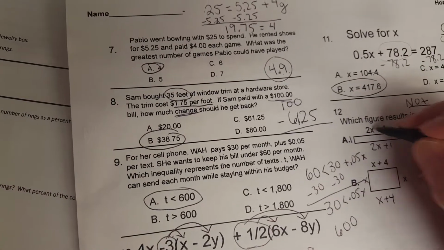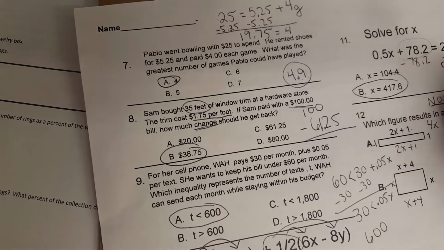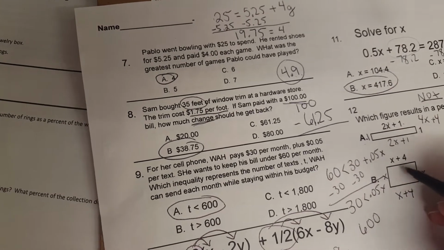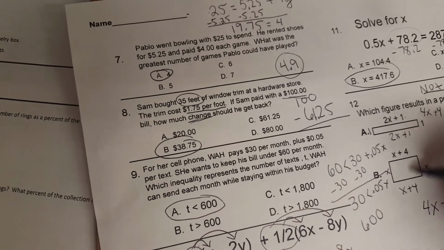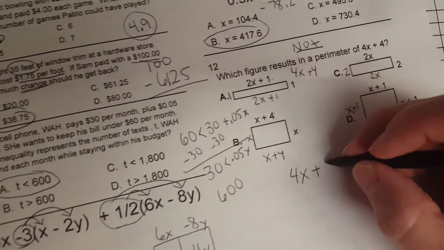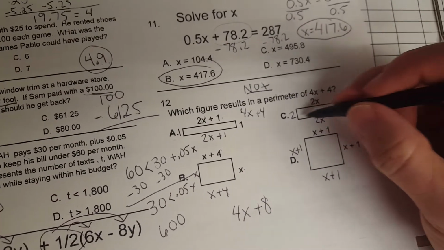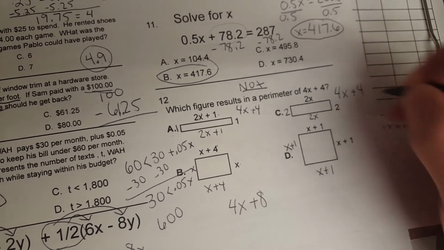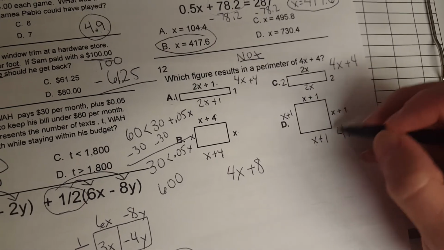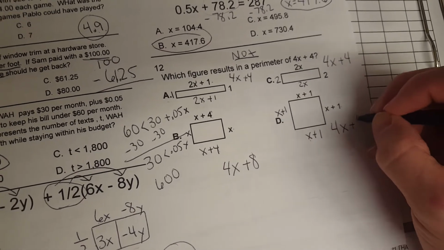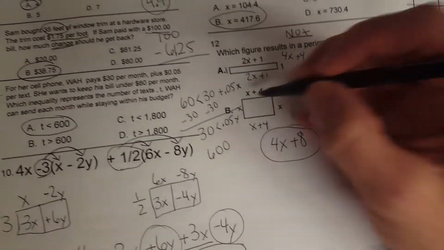Because this is 2x plus 2x, 4x, 1, 2, 3, 4, plus 4. Down here, x plus x plus x plus x, 4x, but we have x, 4 plus 4, which is 8. Over here, 2x plus 2x, 4x, 2 plus 2, 4. X plus x plus x plus x, 4x, 1 plus 1 plus 1 plus 1, plus 4. So which one does not equal 4x plus 4? And that's B.